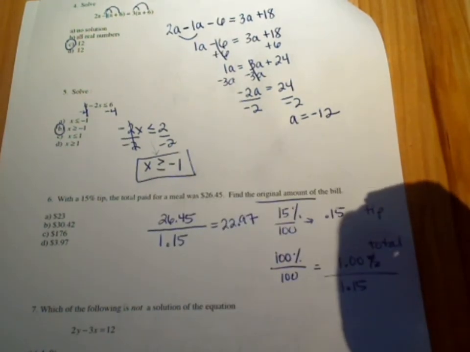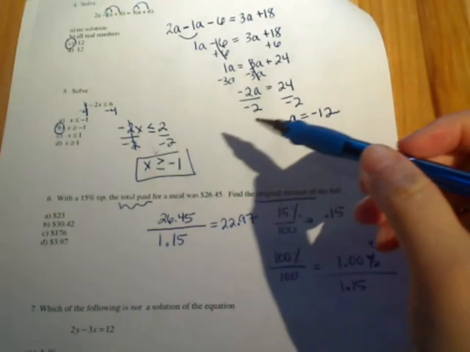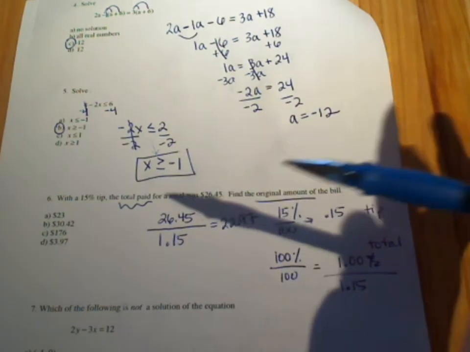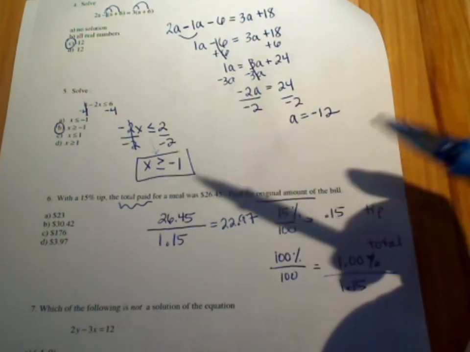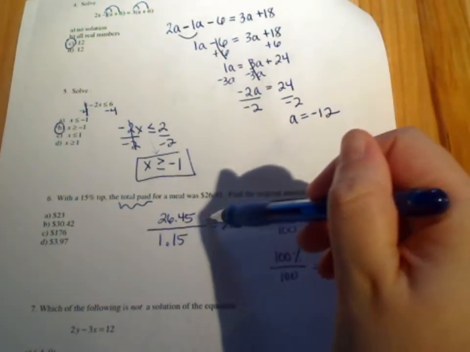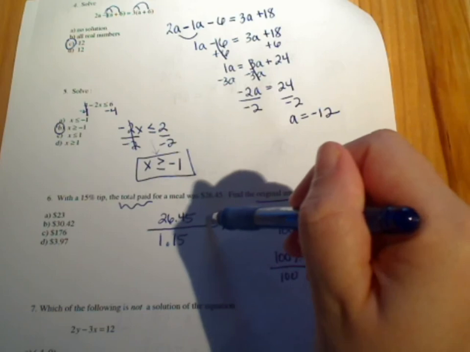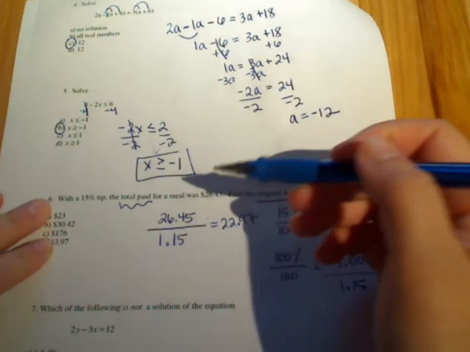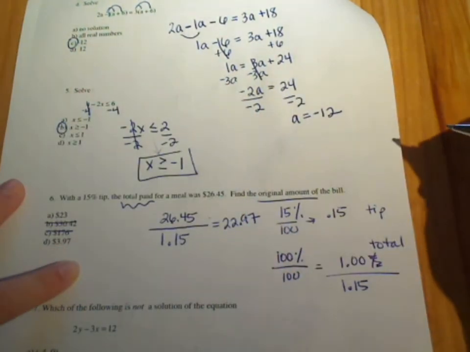Now think about your answers. This was the total amount paid. So the total amount paid was the food, whatever, and your tip. Well, if this is a total amount, your answer should not be larger than it. So if you look at your answers, B and C do not make sense because I don't want an amount larger than that, so I can automatically cross those off.